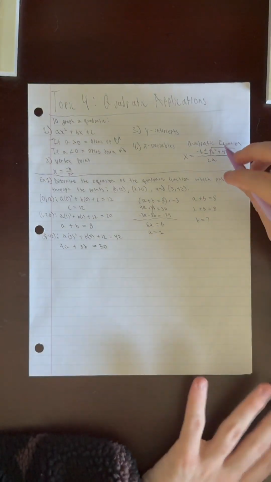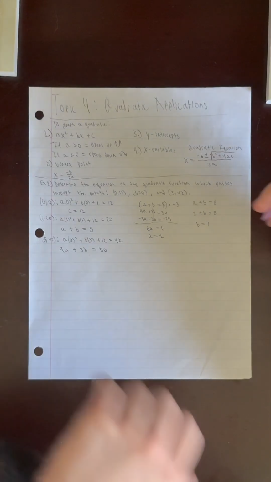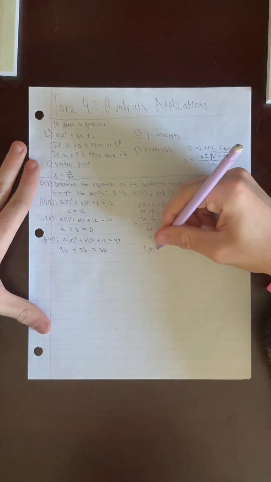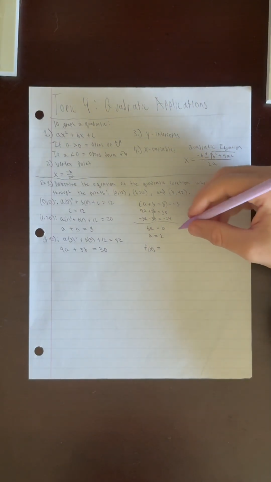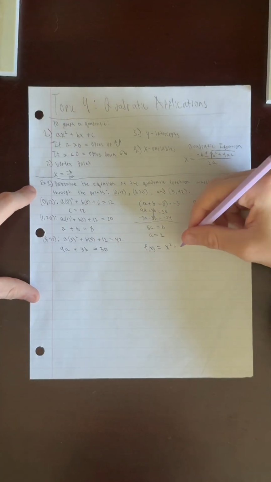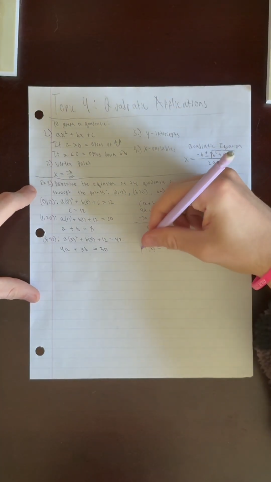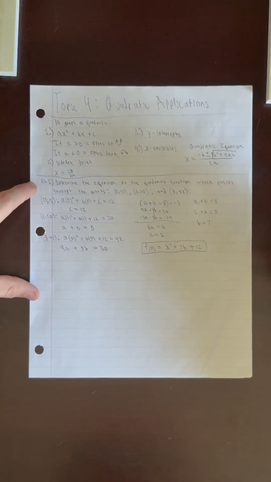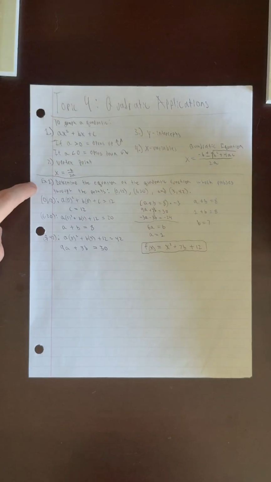Now we write out our final equation in our ax squared plus bx plus c form. So f of x or y equals x squared plus 7x plus 12. And that is your final answer. The concavity is up because the a is positive.